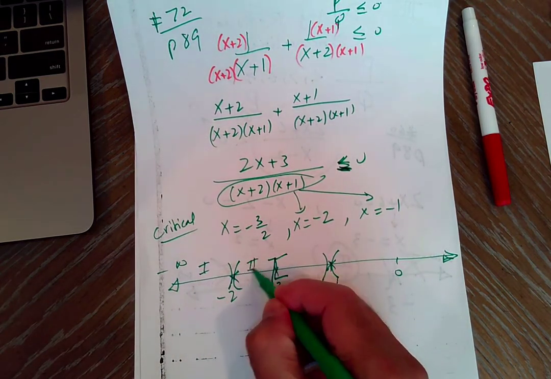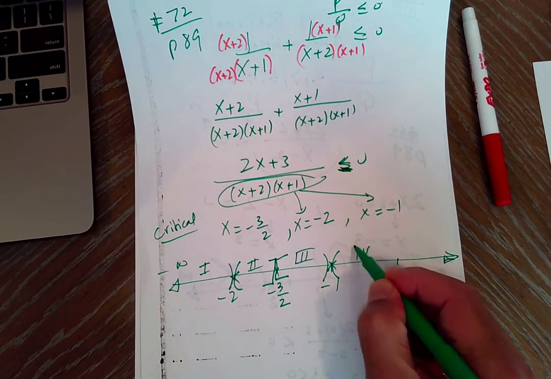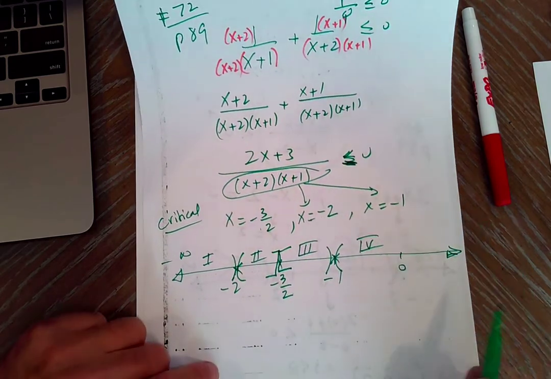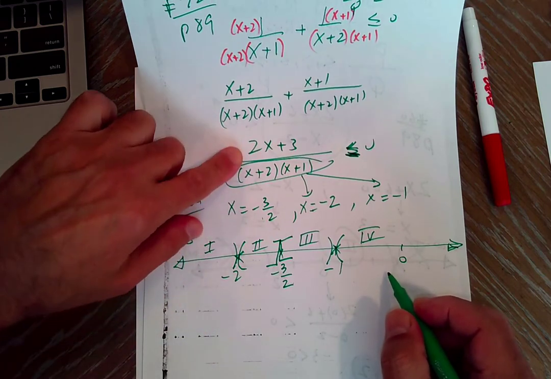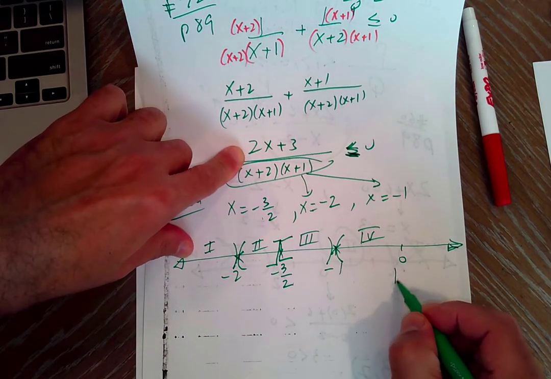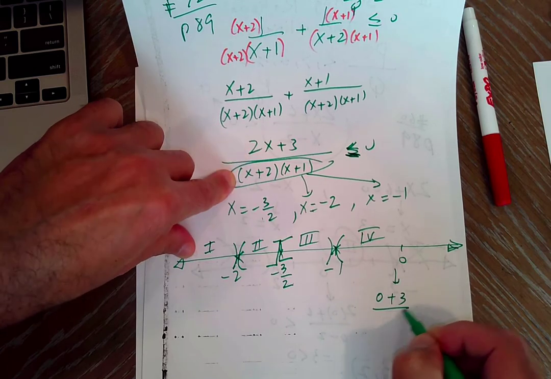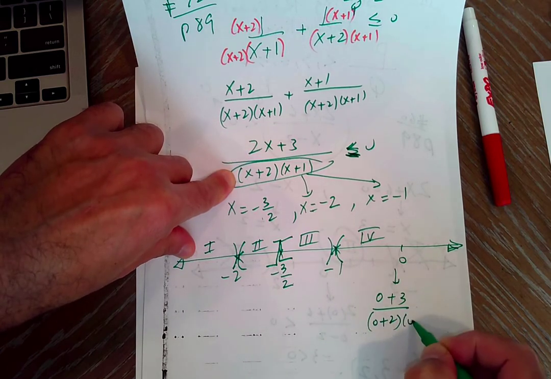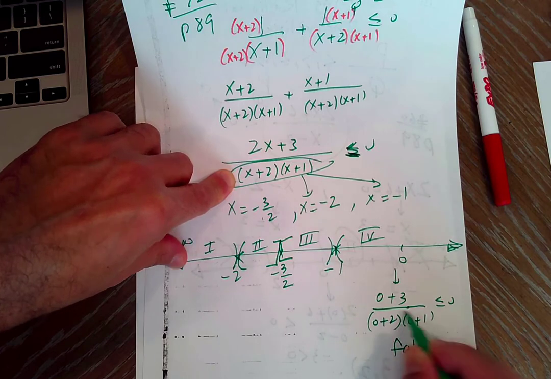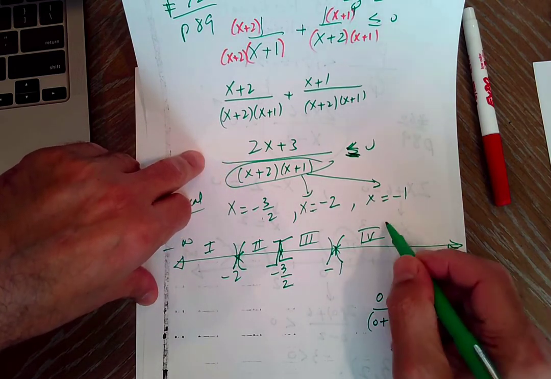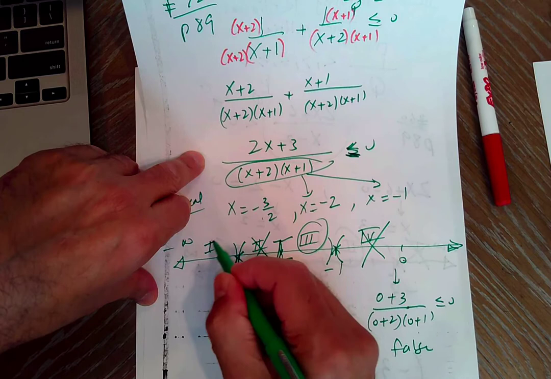Now there's 4 intervals to test. Again, they will alternate because none of these show up an even number of times. 0 would be the easiest to use. If I put a 0 in there, 2 times 0 is 0 plus 3, and then 0 plus 2, and then 0 plus 1. Is it less or equal to 0? It's false. It's all positive. So if this is false, this is true, false, true.